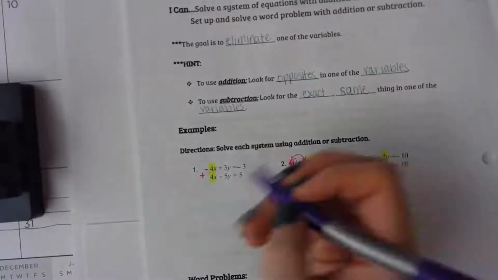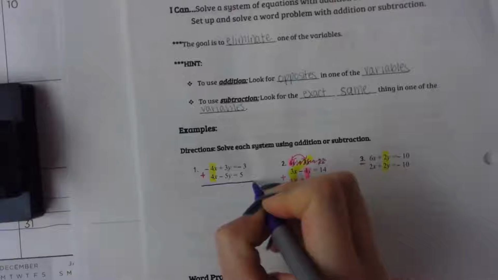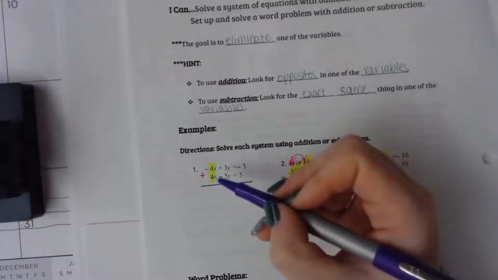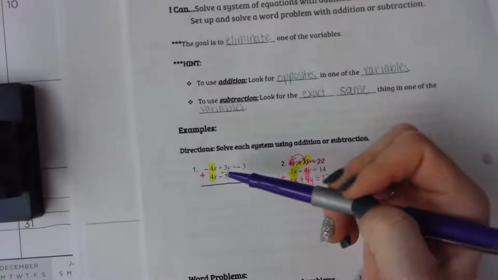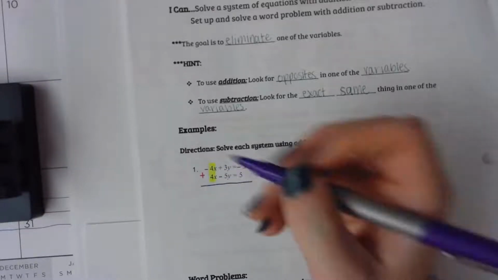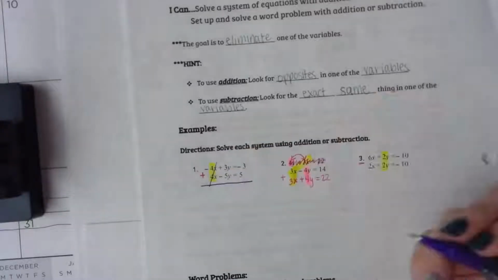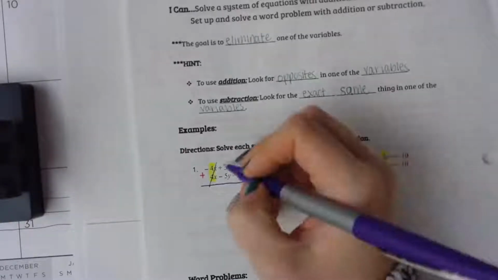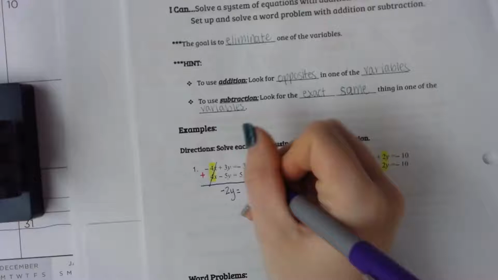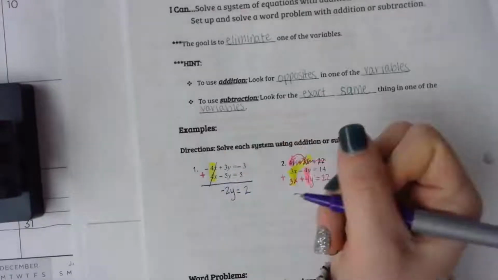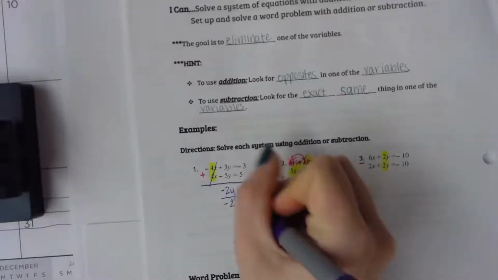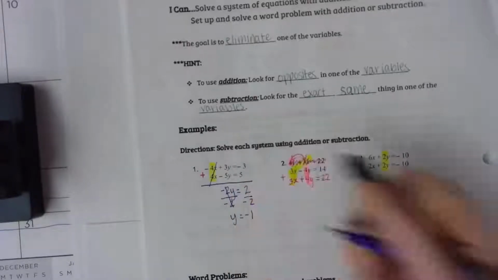Now you are going to add or subtract, depending on what you chose, your equations together. The ones that we highlighted are going to disappear, because negative 4x plus 4x is just 0x. Those are going to cancel out. Then 3 plus a negative 5 is negative 2y. Then negative 3 plus 5 is 2. So we'll finish solving this by dividing by a negative 2 on both sides. So y equals negative 1.